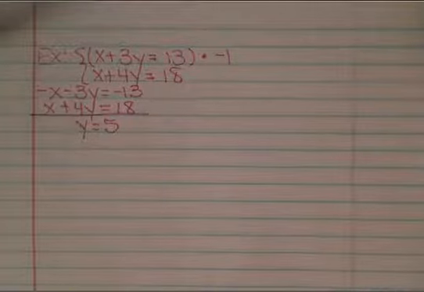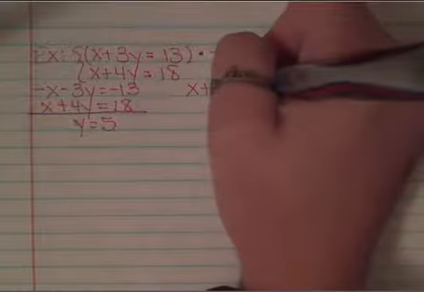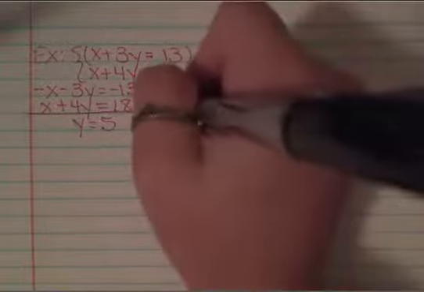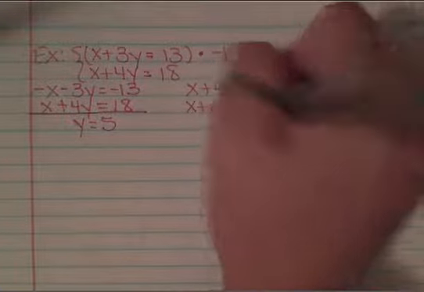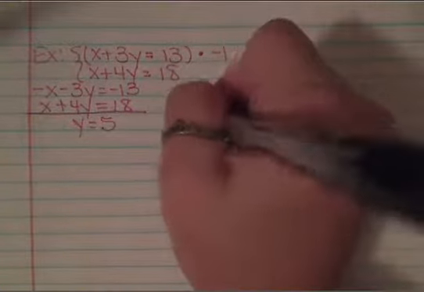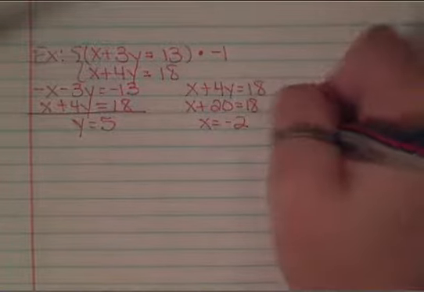So now we have to take this and plug it into one of our equations. Again, it does not matter which one. I'm going to plug it into the second one just to be a little different. So anywhere there's a y, I need to do 5. So x equals a -2. So that means my ordered pair is a -2, 5.